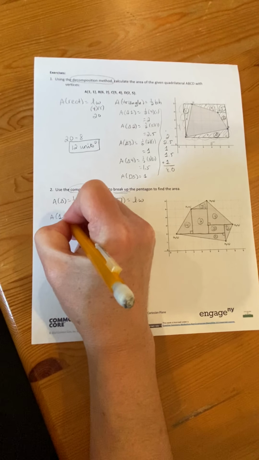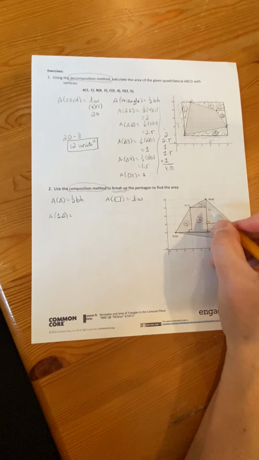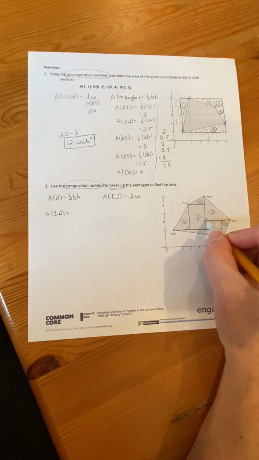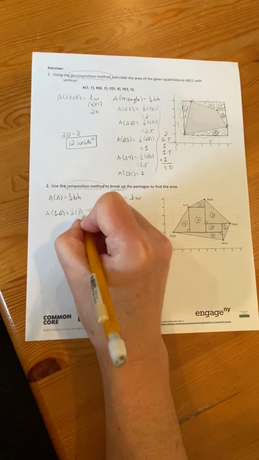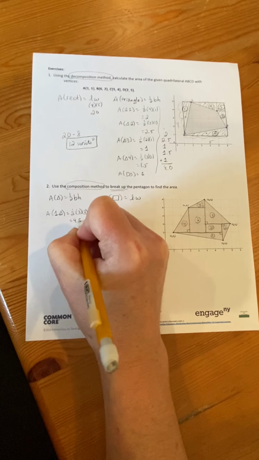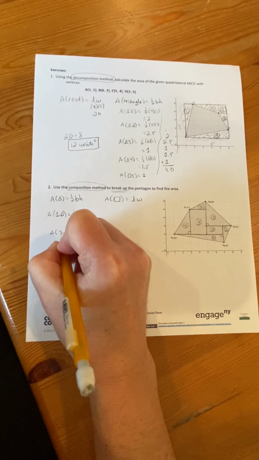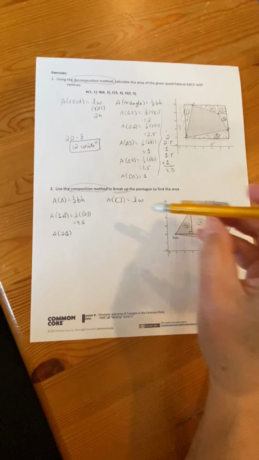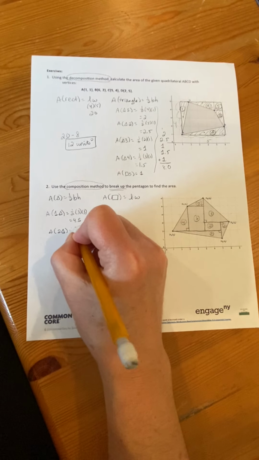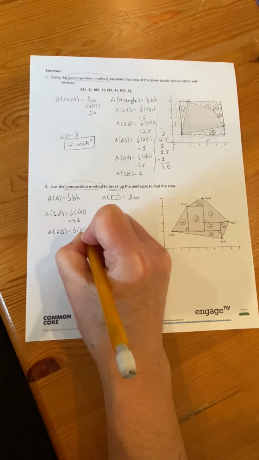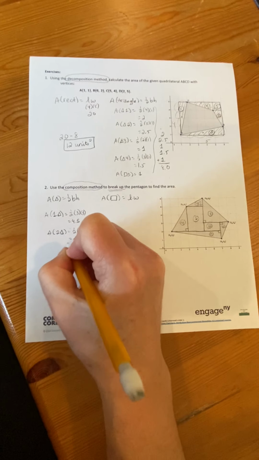So we've got triangle 1. That is 3 units by 3 units. So half of 3 times 3 is 4.5. Okay, area of triangle number 2. That is a 1 by 2, so that is only 1 square unit.